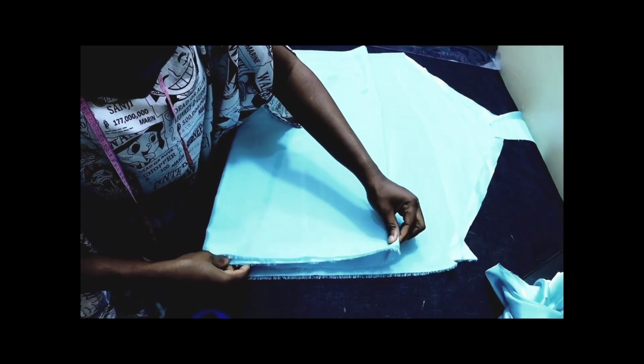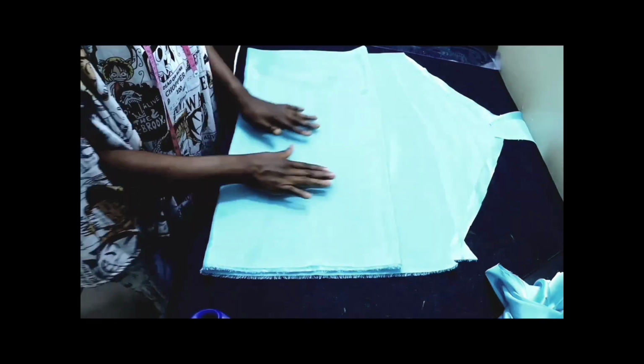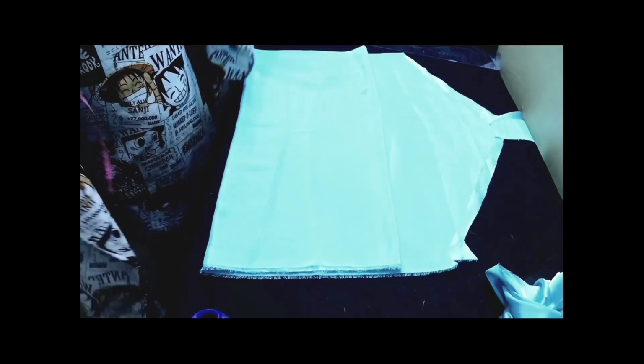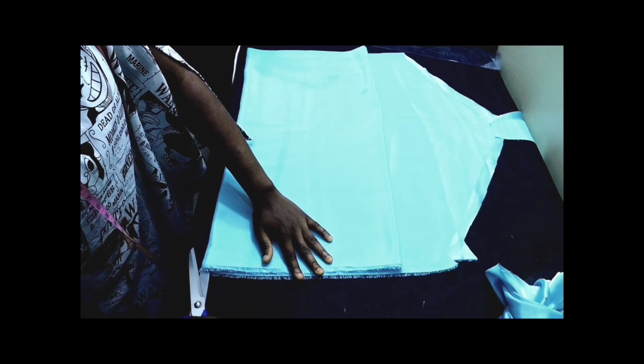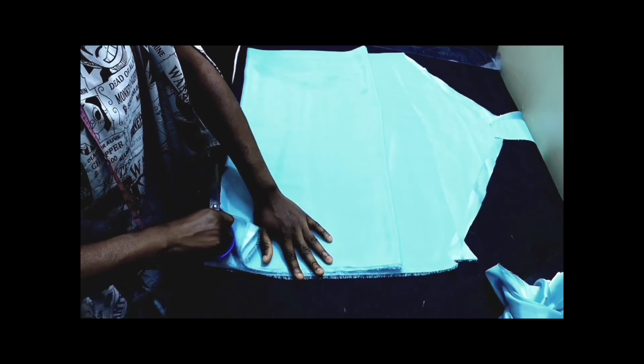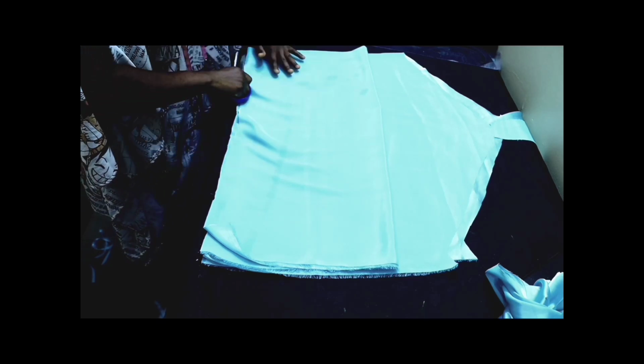I ensure everything is nice and flat and they are both equal. The three of them are equal. Alright, so the remaining length of my gown is 14 inches. I ensure that everything is still intact and is still 14 inches. Then I slit this part open all the way down.